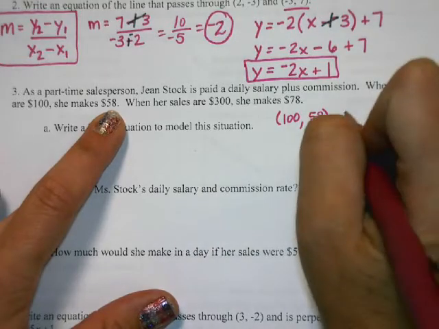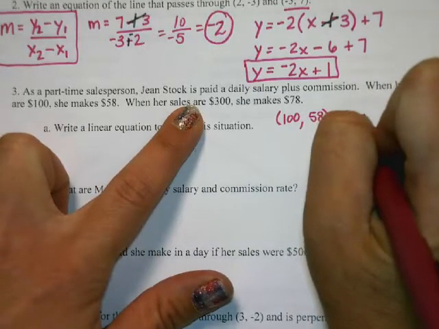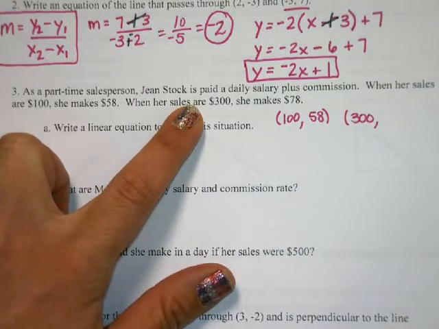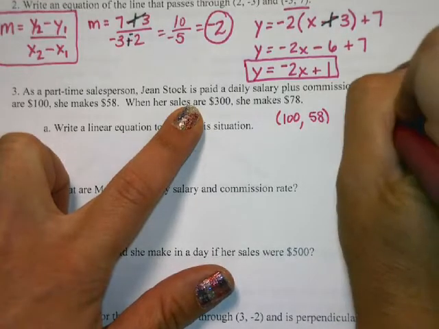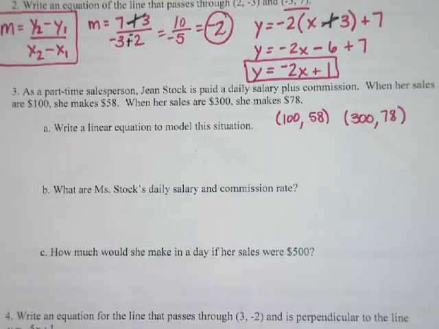Okay. When her sales are $300, she makes $78. It depends. So I think it really depends on the job. Does that make sense? Yeah, and how good you are at selling things. Me, I'd probably not make a lot of pay. That would require me to talk to people that aren't teenagers, and I don't like that.